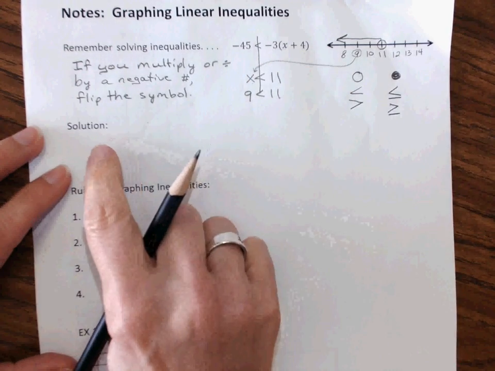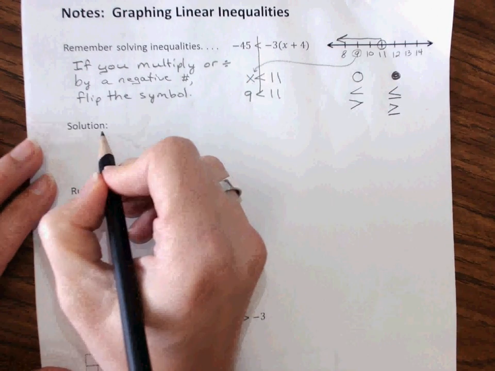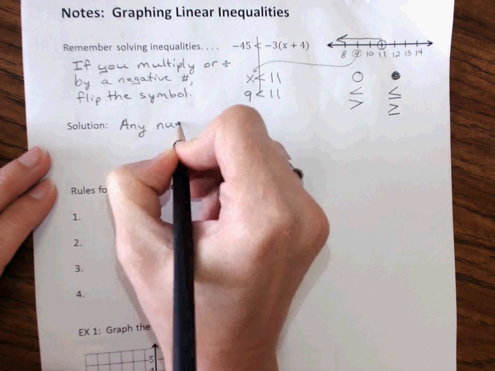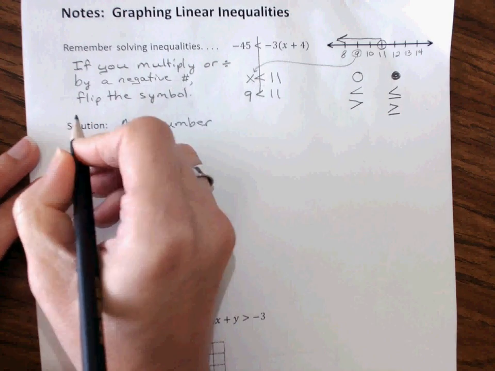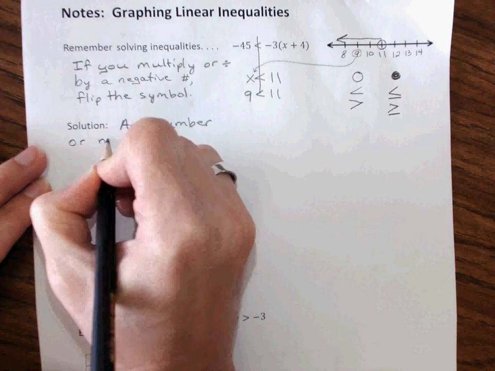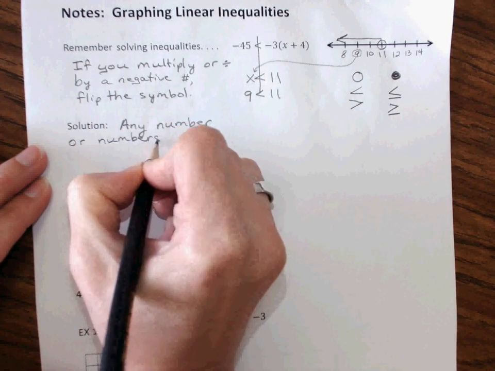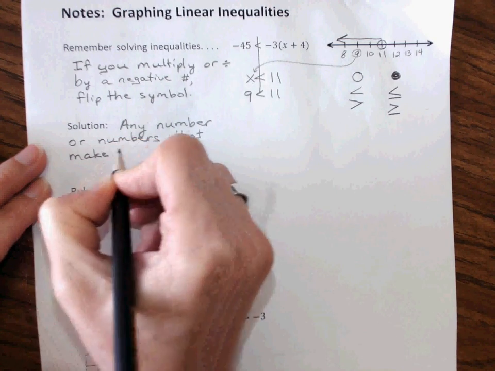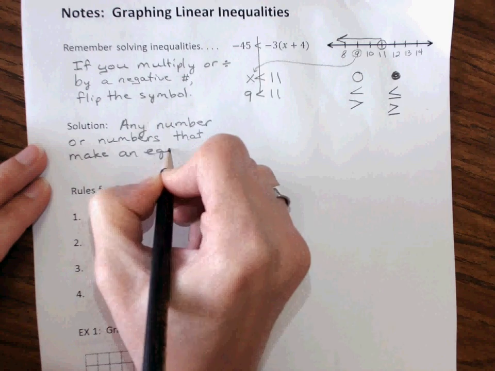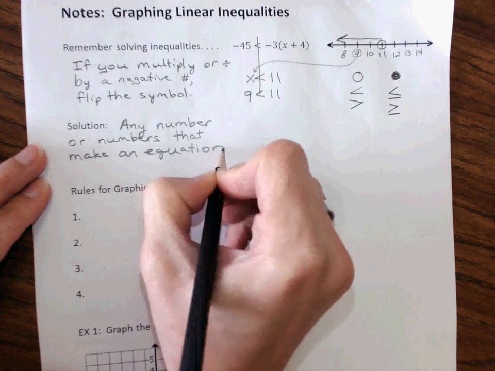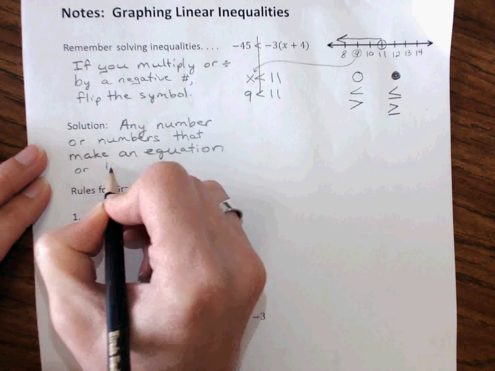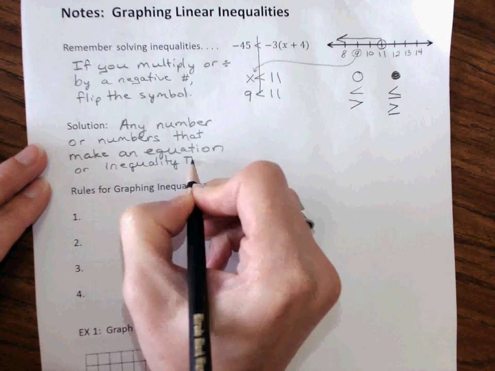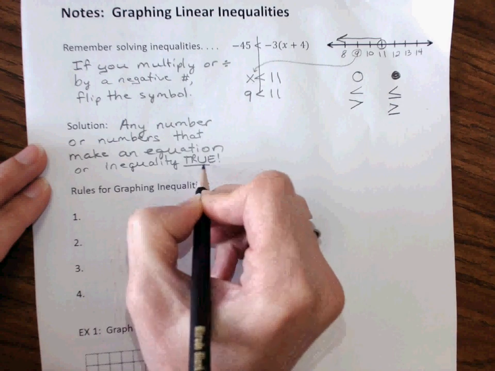Now, solution, let's go ahead and define what that is. A solution is any number or numbers that make an equation or inequality true. Okay, so solution is anything that makes it true.